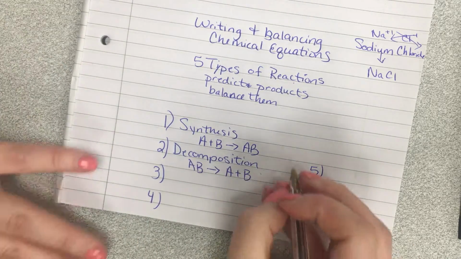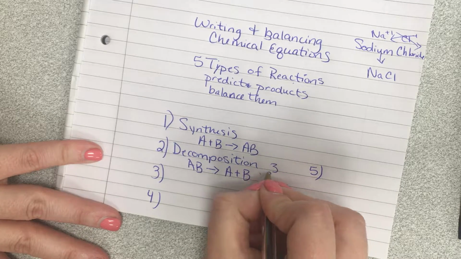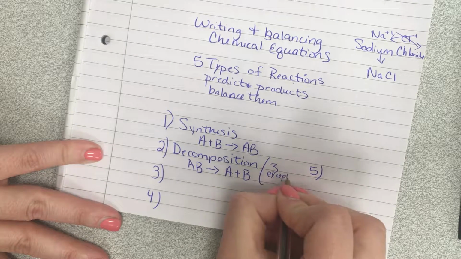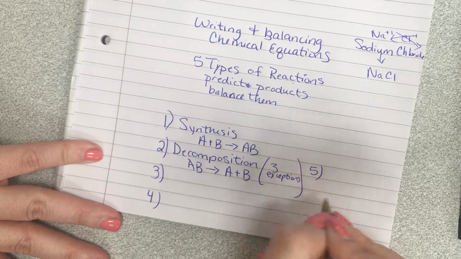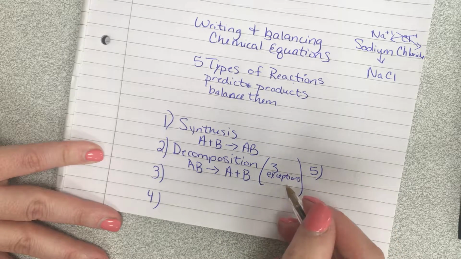And remember, there are 3 exceptions. Okay, that's with like the chlorate, carbonate, and hydroxide. Make sure you look those up.